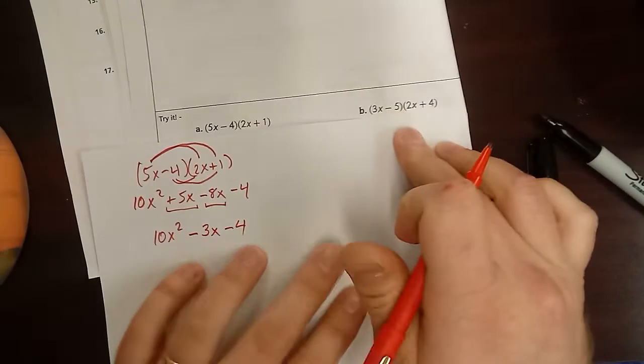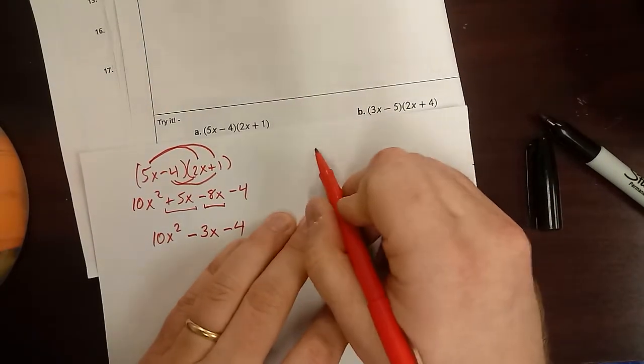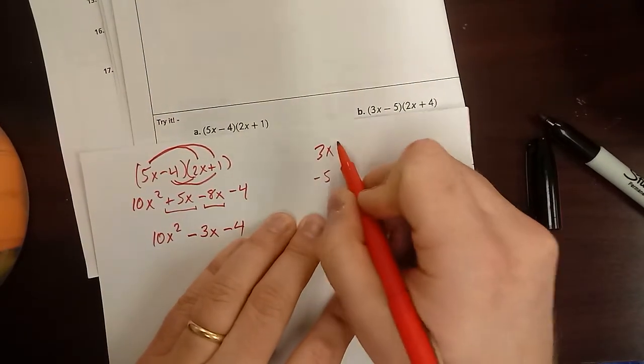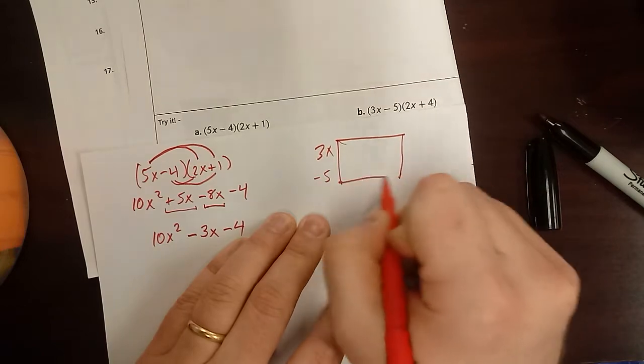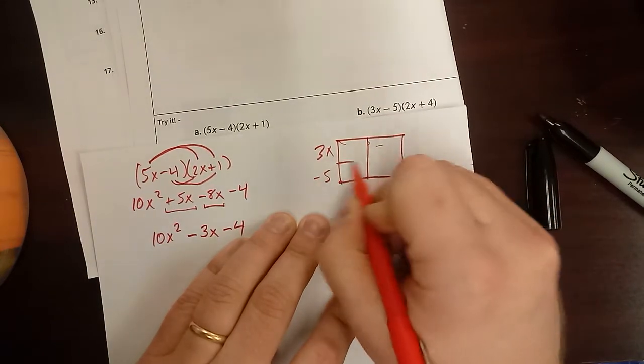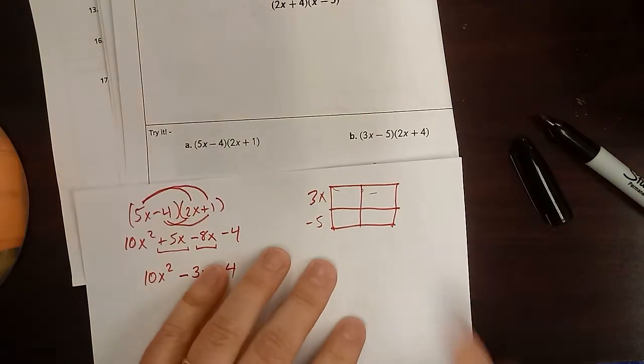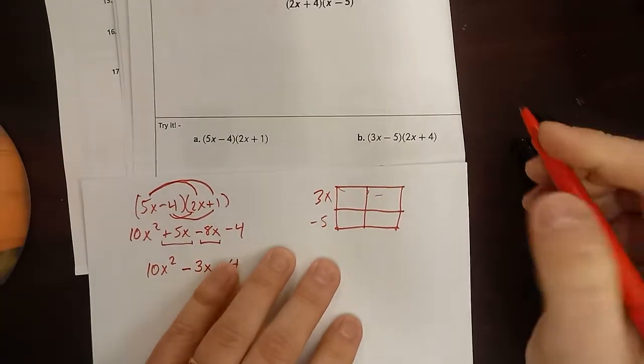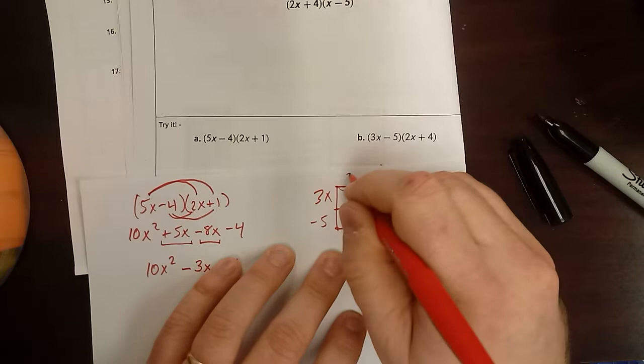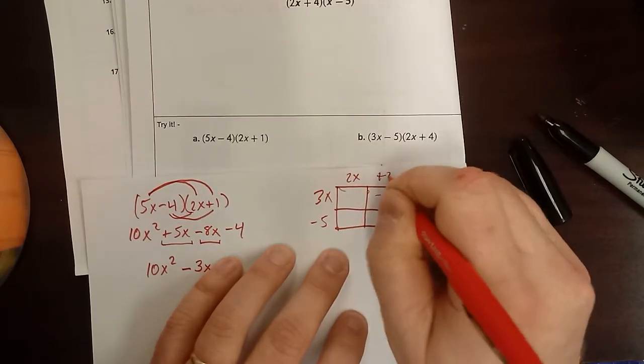And then I'll do this last one with the little box. I can say, okay, I got 3x and I got a minus 5. Notice how I did 3x and minus 5 on the side this time. A lot of other times I did it on the top. There's a stray mark. Hopefully that'll work out for us. Let's see, 2x and a plus 4.